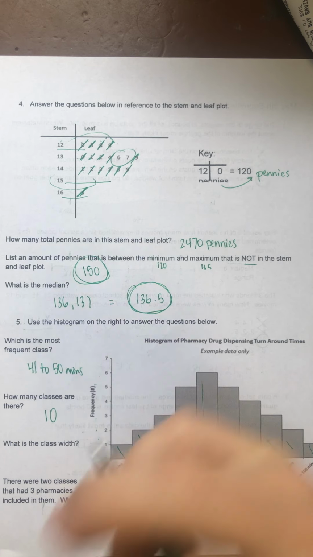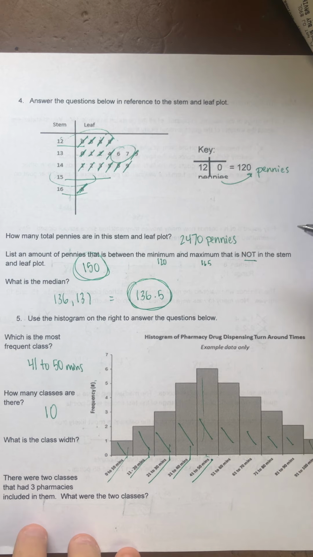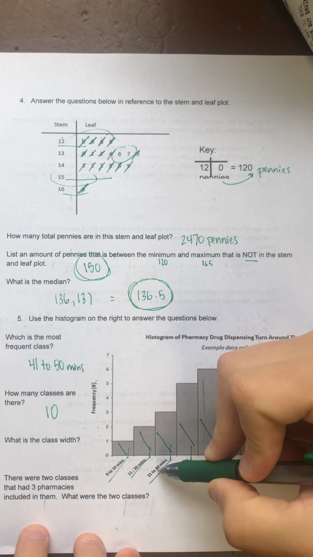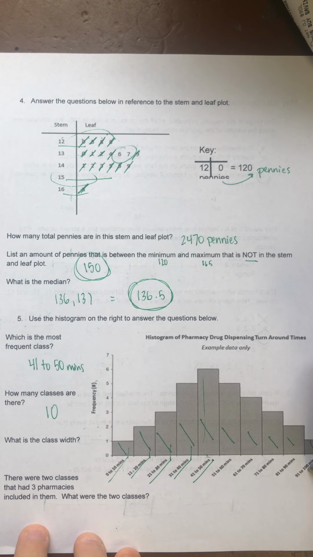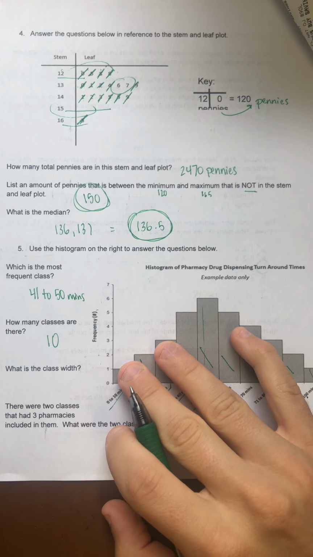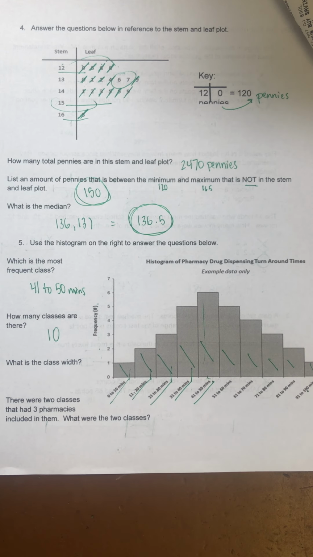I mean, more or less. What they wanted to do with this histogram is they wanted to really chunk it down into 10-minute time frames. More frequently, though, you see histograms with 4 to 6 classes. They don't really have 10 classes. What is the class width?